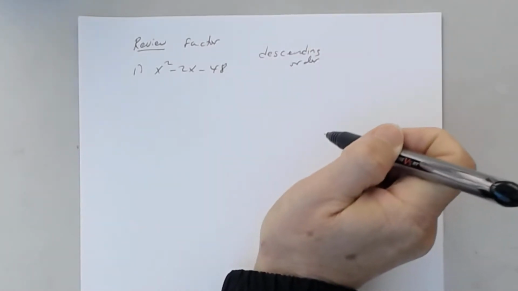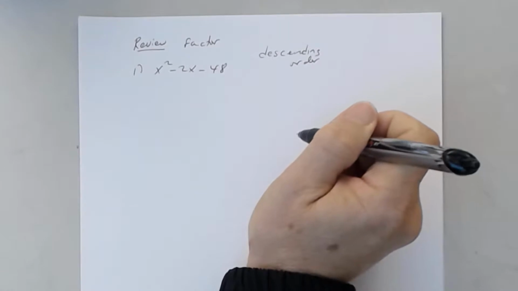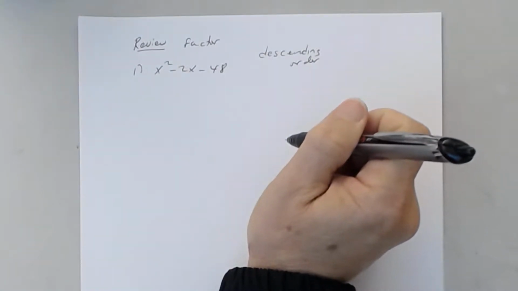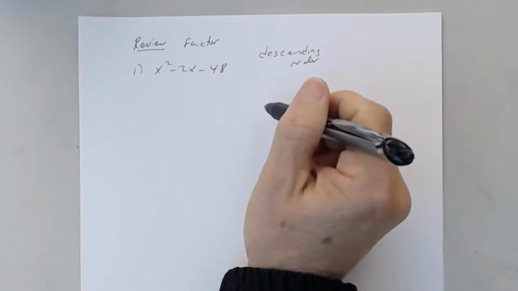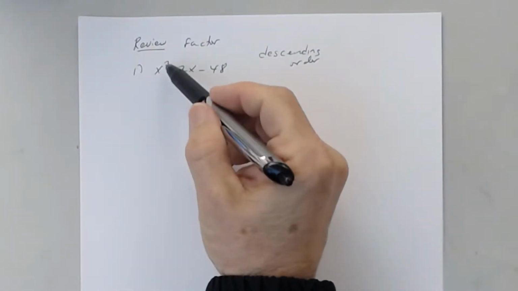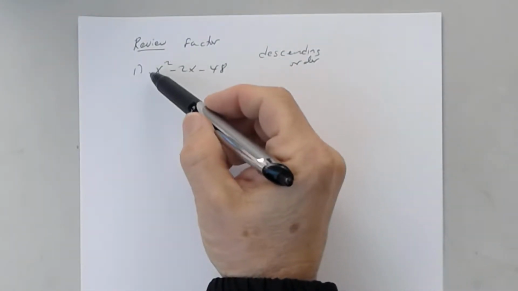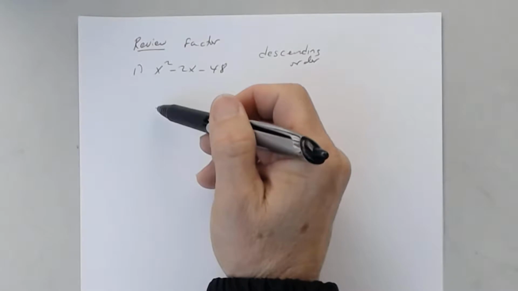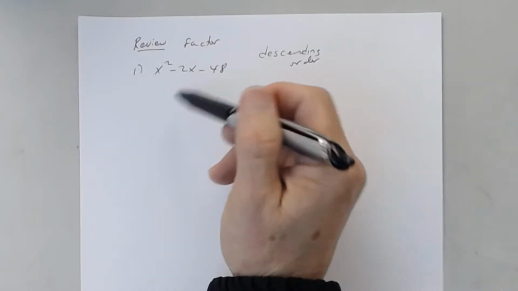So many times you want it in descending order. It does help you to factor it easier. The other thing you need to recognize is that the coefficient of x squared is what number? 1. That's the easy kind to factor. Coefficient of x squared is 1.